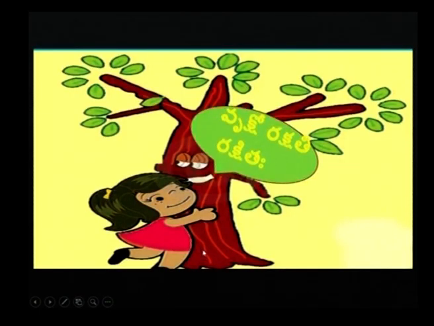Children, try to plant more trees. You might have known the saying Vriksho Rakshati Rakshitah. If you plant more trees, it will lead to balance in nature. You might have understood the concepts of life processes in plants and animals. Let us meet again in another session. Thank you.